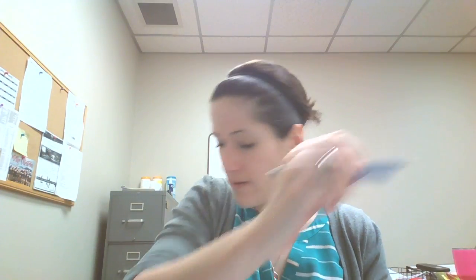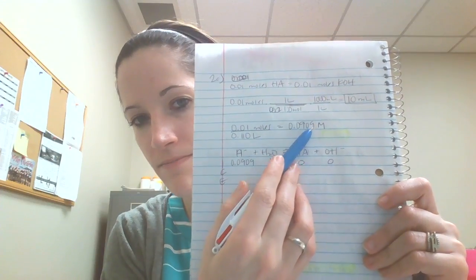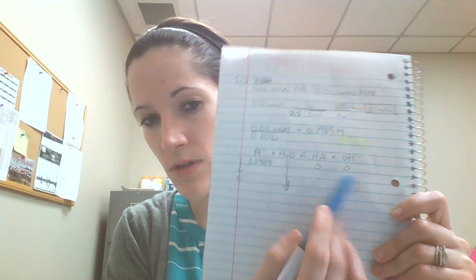So then I'm going to set up an equilibrium expression to work back in the opposite direction. 0.0909 molarity is going to be in equilibrium with my weak acid and my OH.